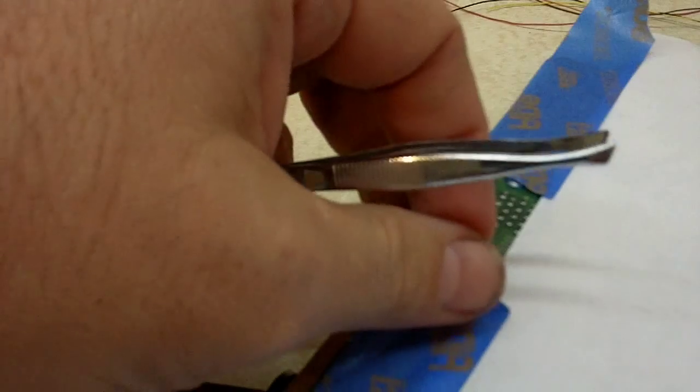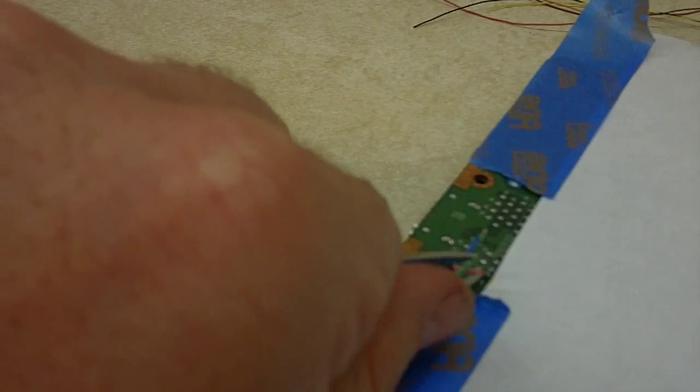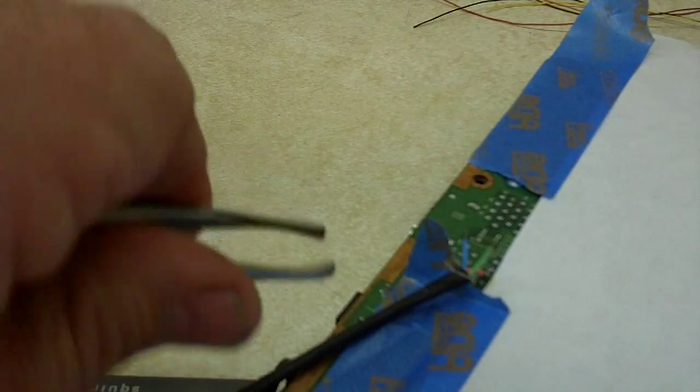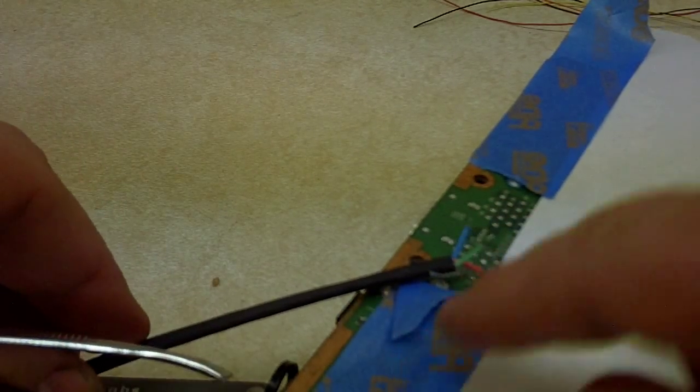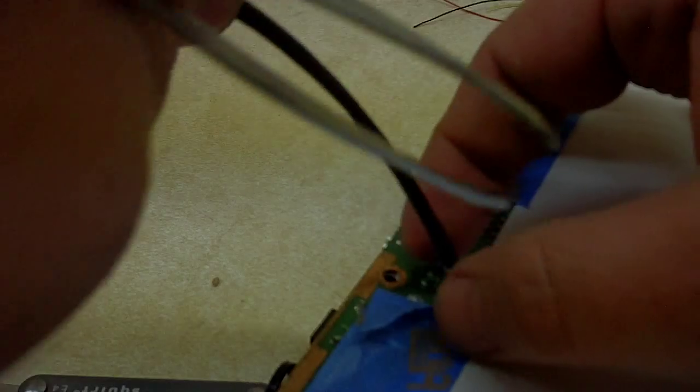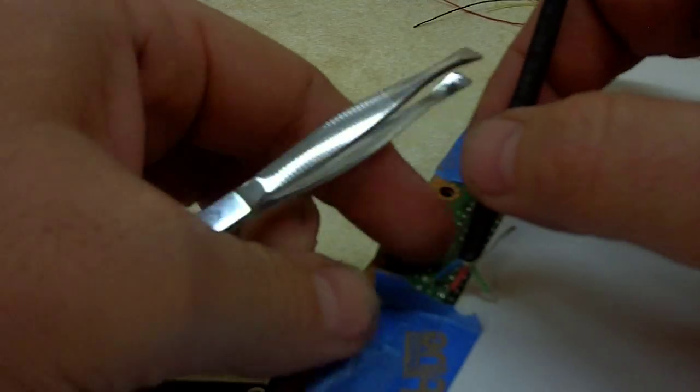It is nice to have a set of tweezers when you're doing little stuff like this, because it's really difficult to hold the cable in the proper place. As you can see, I'm struggling with it right now, and I've got tweezers to use. Let's see. Bend you down out of the way. Get the blue back bent out of the way.